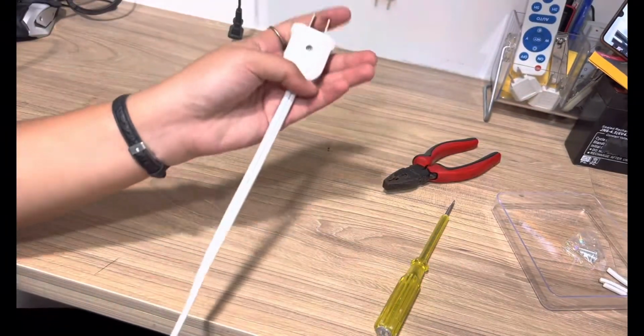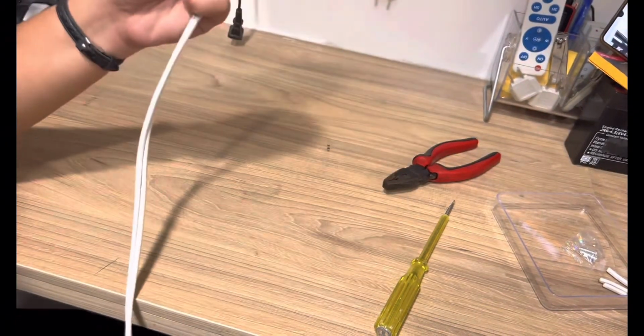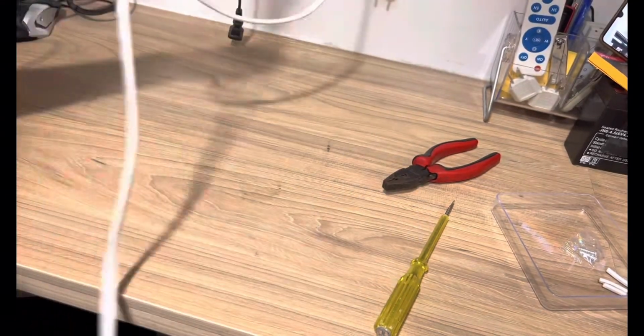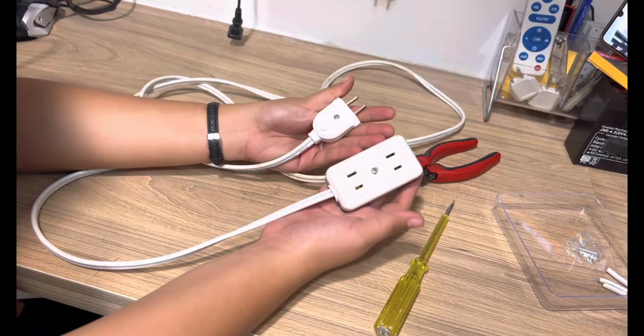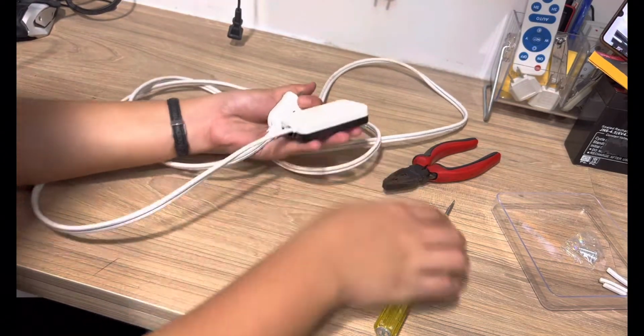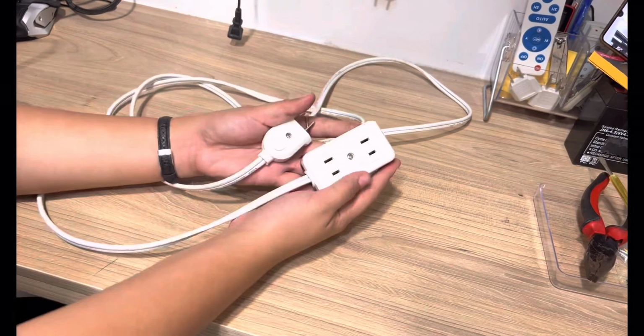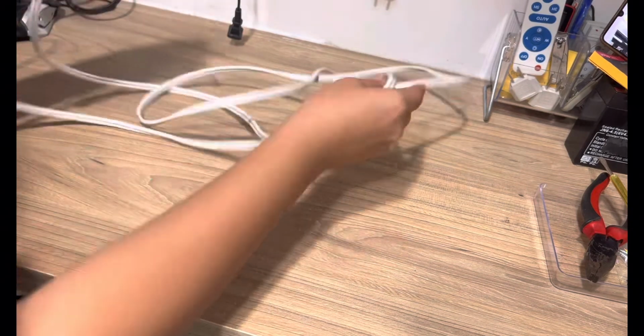And now we're done with our extension cord. Remember, it is better that we have a partner in making our extension cord or ask someone who knows better so that we can be safe while making the extension cord.